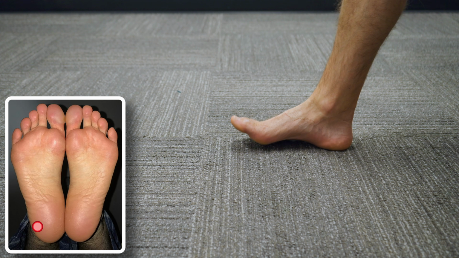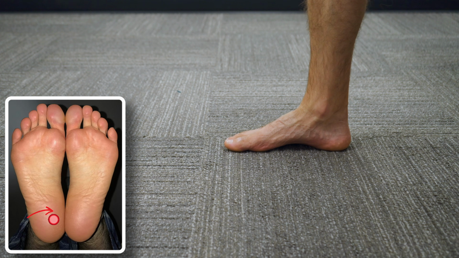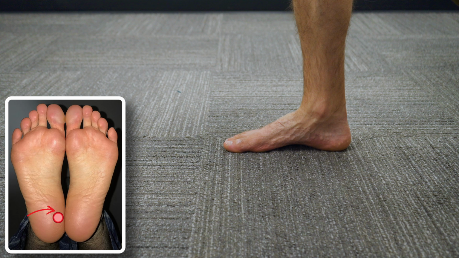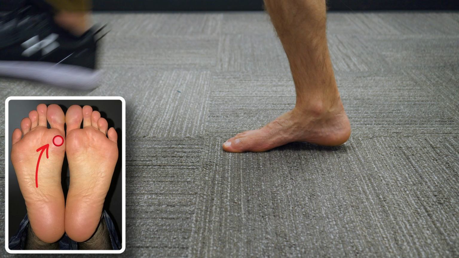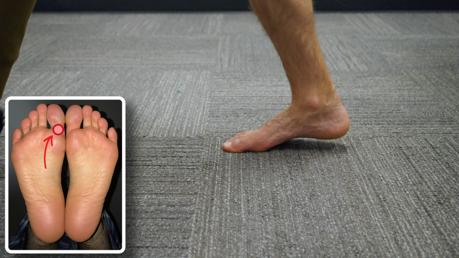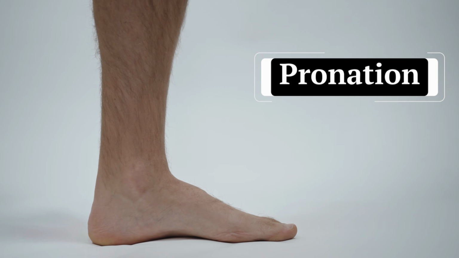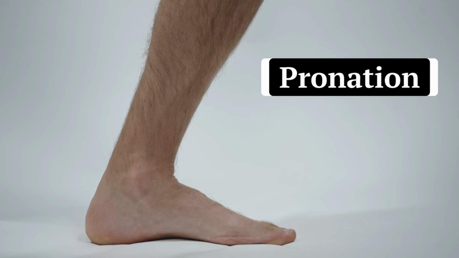As I walk, my weight goes from the outside heel towards the inside heel, and then as I'm in the middle portion of stance, my foot flattens or pronates, and I get more weight on the first metatarsal head or the base of the big toe. With this pronation action happening, there is an internal rotation movement occurring.